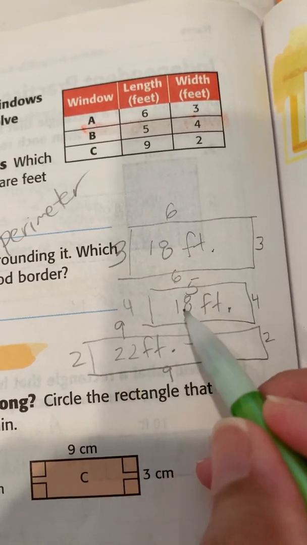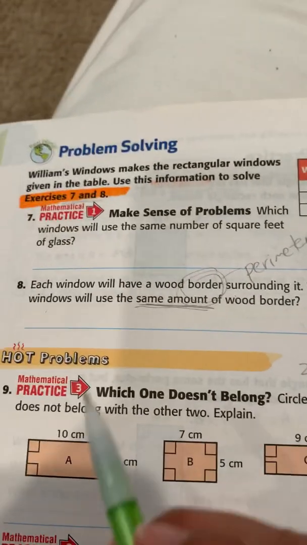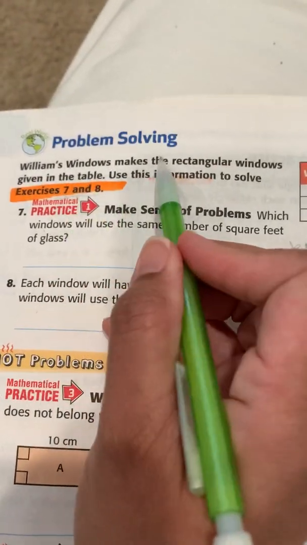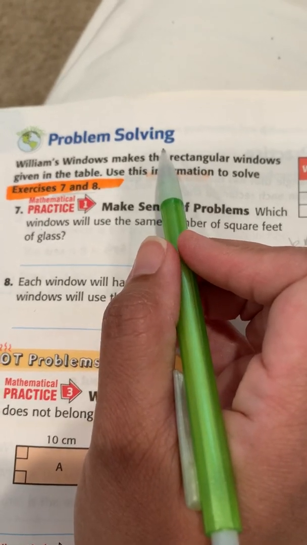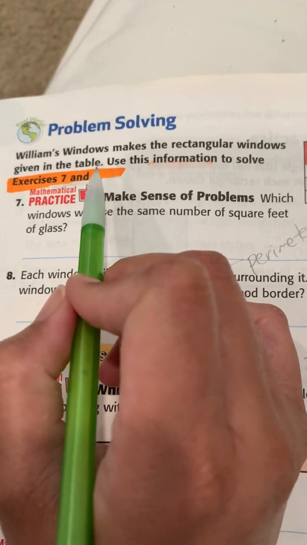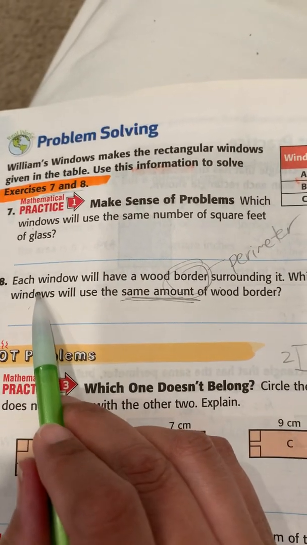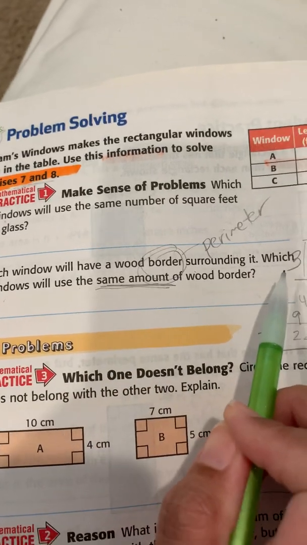I've calculated perimeter for all 3 of my windows. So that's a little bit of work. Remember, problem solving has always been the hardest page for our class. So we spent the most time here. You have to remember that. If you're not spending a lot of time here, then you're not doing it right. Okay, so let's go to this part.